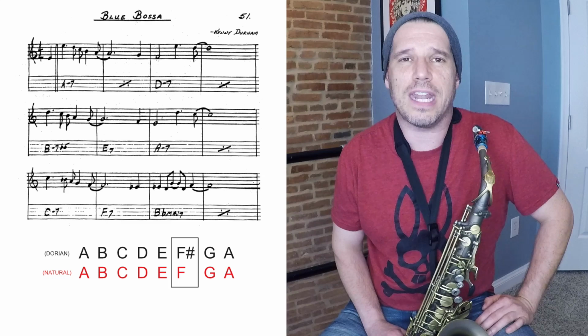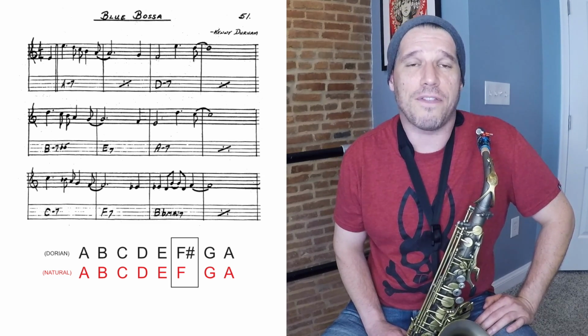So let's take a look at the next 4 measures of Blue Bossa. It goes B minor 7 flat 5 into E7 into A minor 7. Now we've already had an A minor 7 chord and we've already played it as natural minor. So that is a really, really big hint that it's most likely going to be natural minor. But let's take a look at the chords around it just to see if we can get any further proof. So if you look at that, B minor 7 flat 5 to E7 to A minor 7 is a minor 2-5-1.